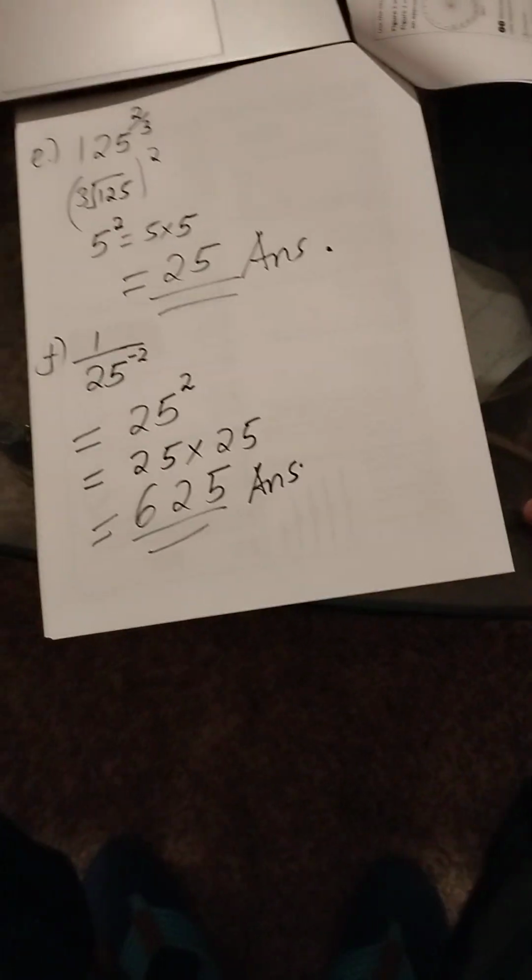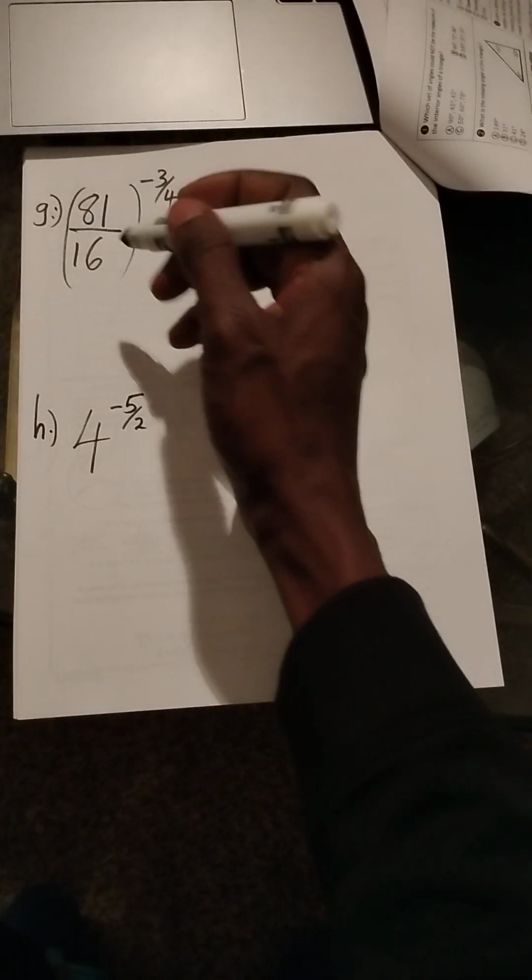Good. We move to the next question. 81 out of 16, everything raised to negative 3 out of 4. We get the reciprocal of what is inside the bracket or the parenthesis to remove the negative on the power. So the reciprocal, the numerator becomes the denominator, while the denominator becomes the numerator. Therefore, I have 16 out of 81, but now with a positive power. I've removed the negative on the power.